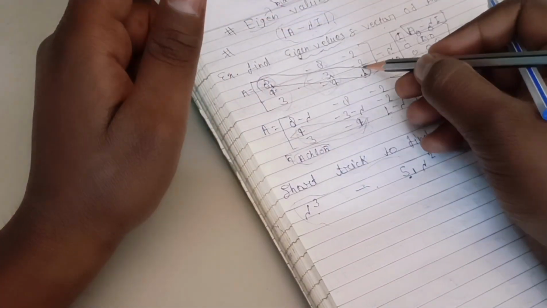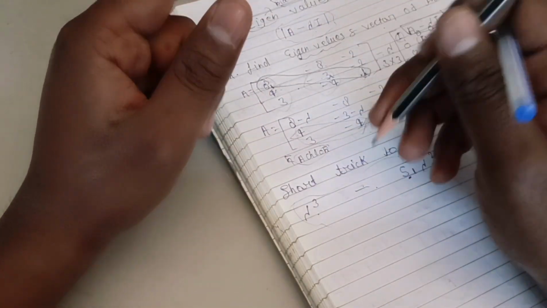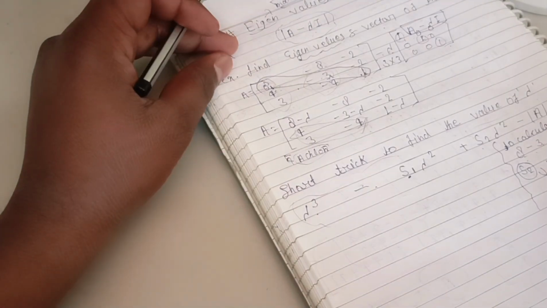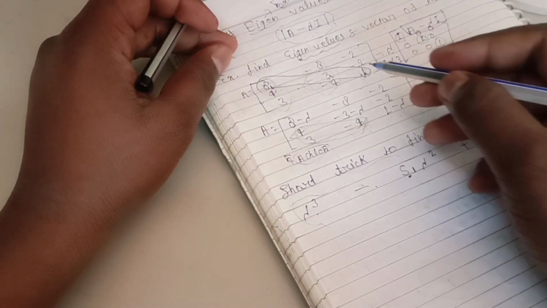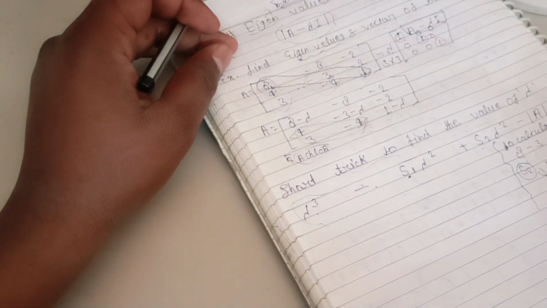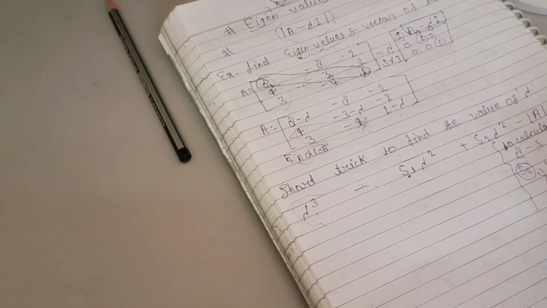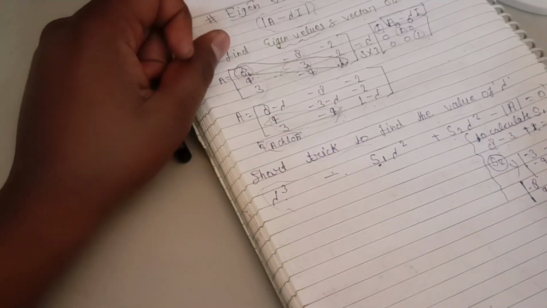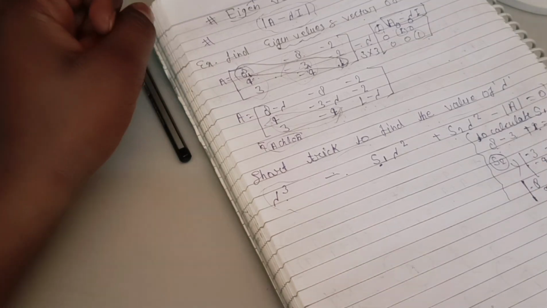And now we will move towards 1. We will hide its row and column, so here we have 8, minus 8, 4, minus 3. So we will simply calculate this kind of determinant.